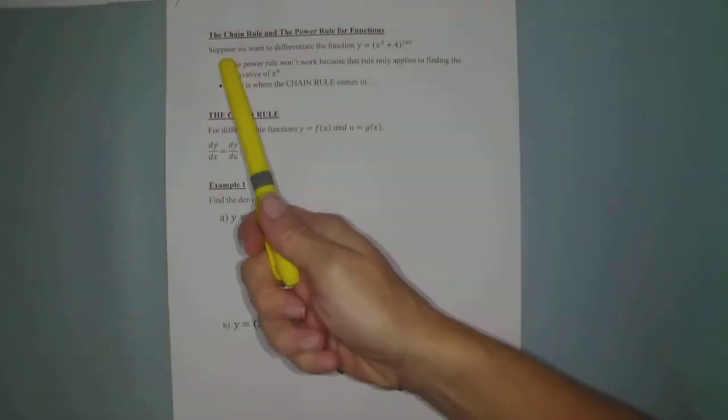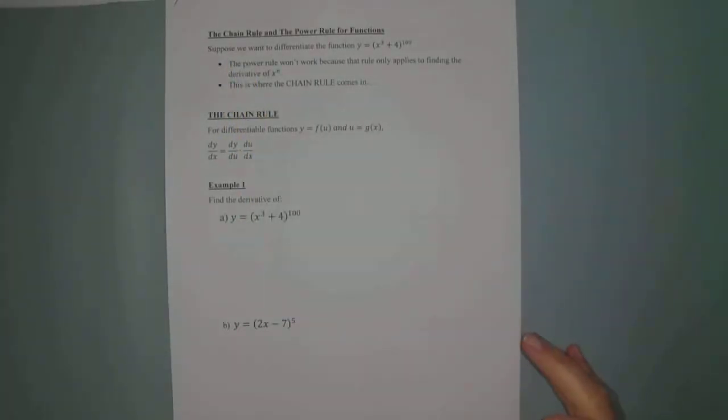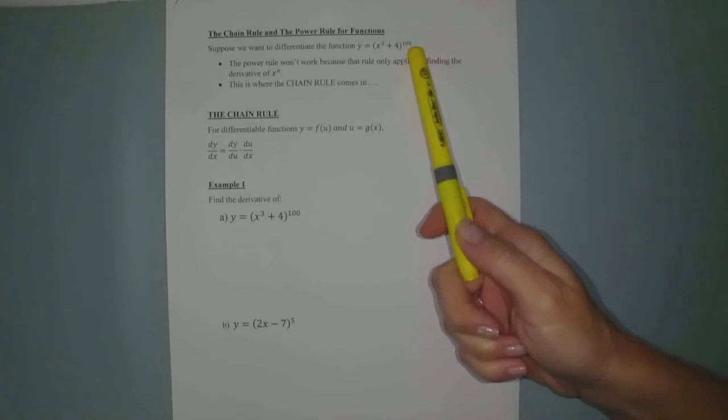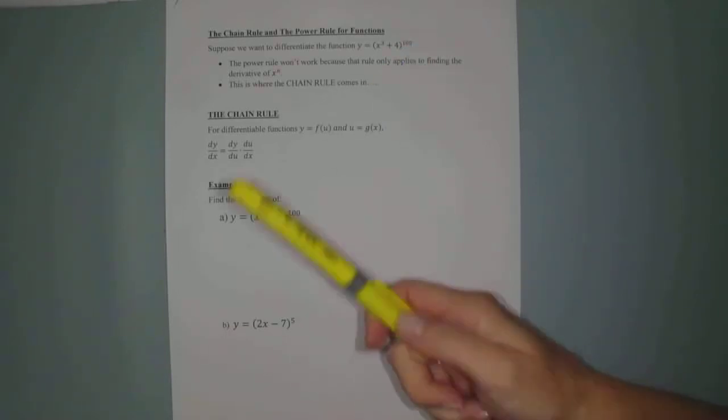So I start off the notes here today by saying, suppose we want to differentiate the function y equals x to the third plus 4 all raised to the 100th power. Okay, I have two bullets here. The first bullet says, the power rule won't work because that rule only applies to finding the derivative of x to the nth. So see the difference?